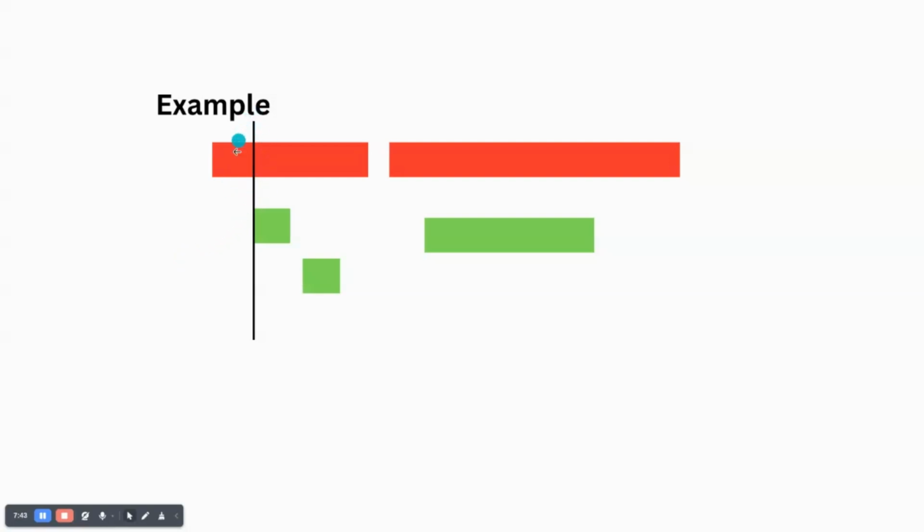Since we don't have any intervals for now, we just say this is the first interval we have, and the last ending point would be the ending point of the last visited interval.